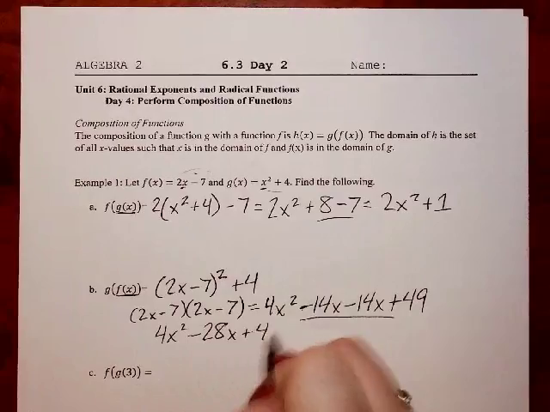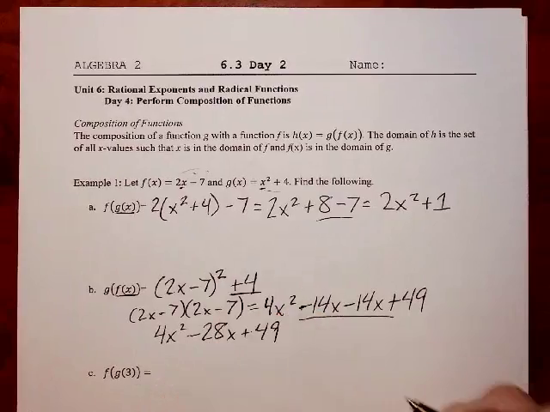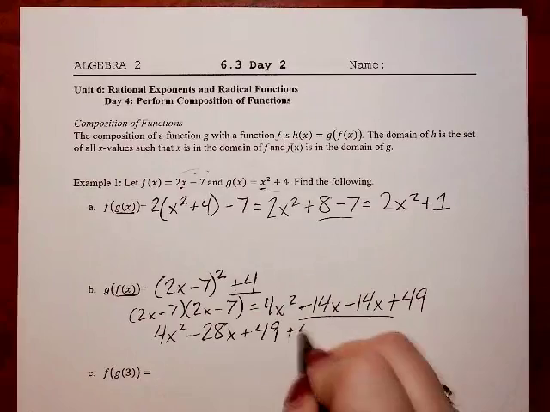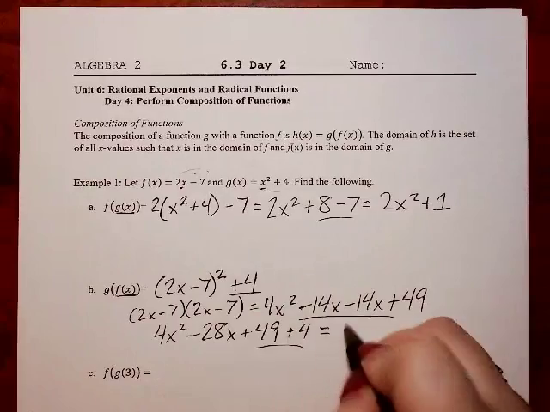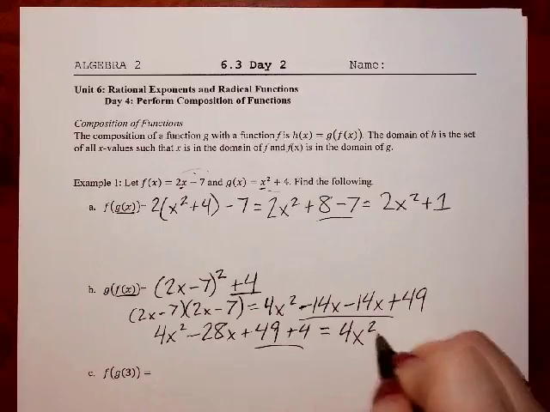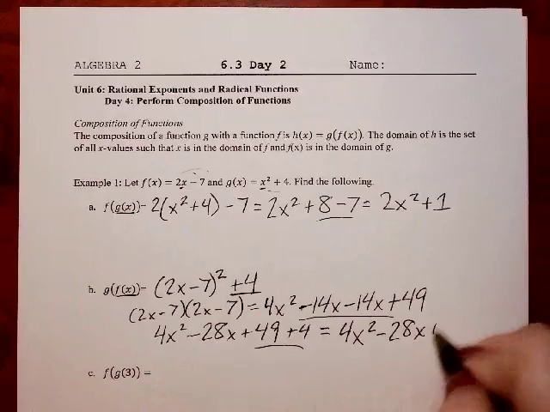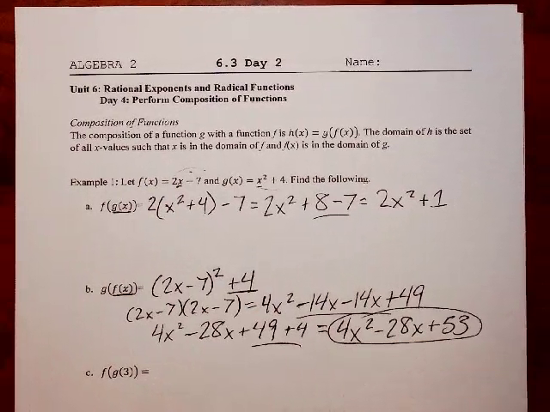And then we can't forget about this plus 4 here. And then we combine like terms again. So we get 4x squared minus 28x plus 53. That's our answer for that one.